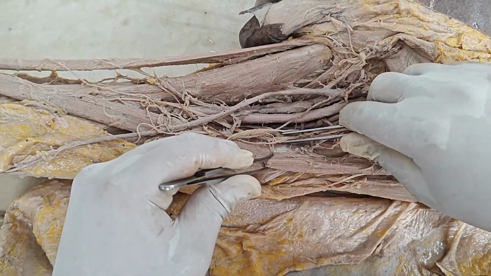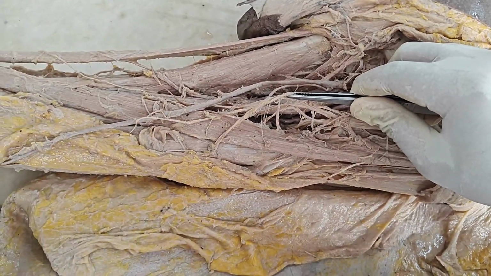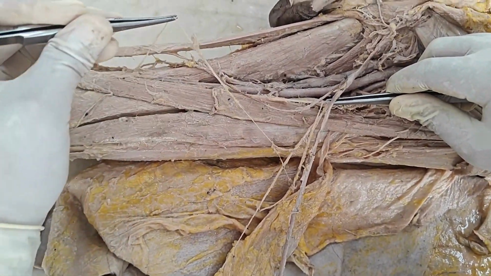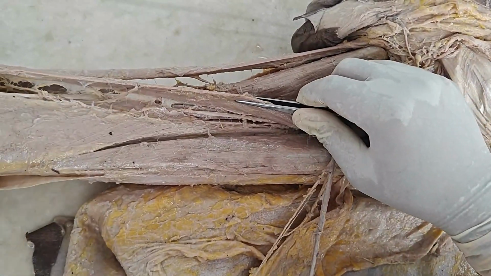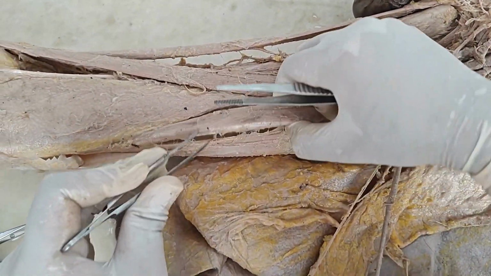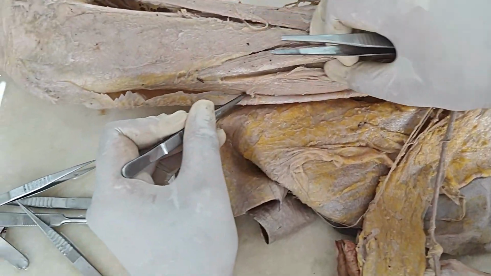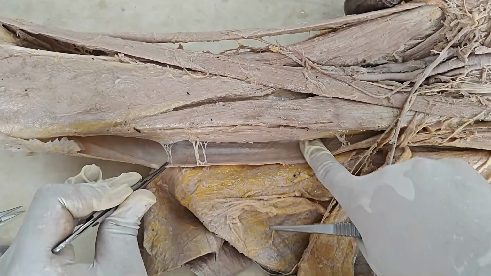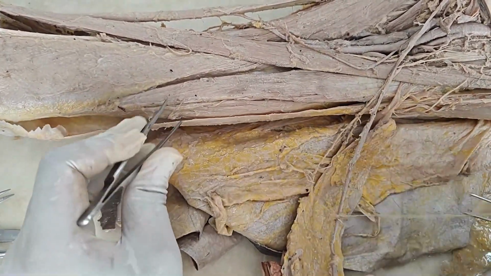Posterior division, there are many branches. It supplies the quadriceps femoris. For better visualization, you can see this is the sartorius muscle, this is the vastus medialis, this is the rectus femoris, this is the vastus intermedius, and laterally this is the vastus lateralis muscle, and this is the fascia lata. Laterally there is a thickening. It is considered as the iliotibial tract.